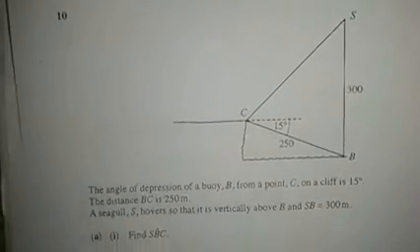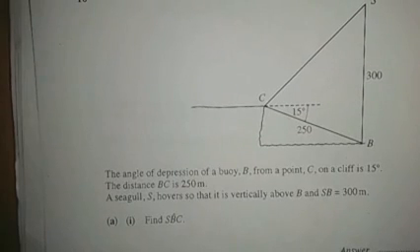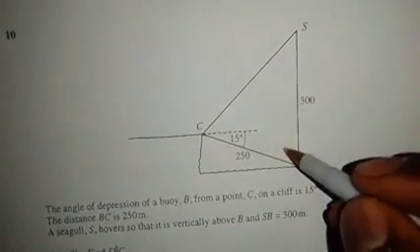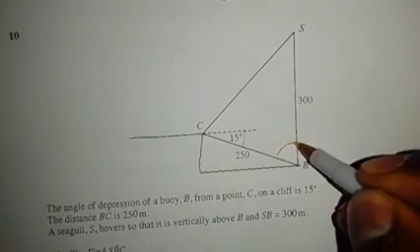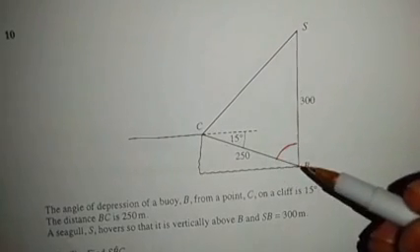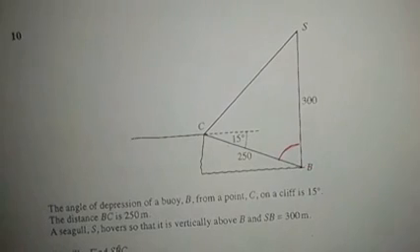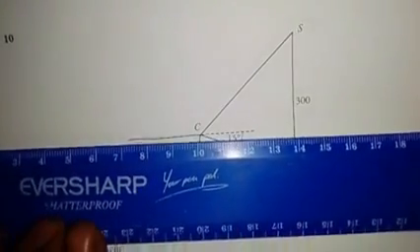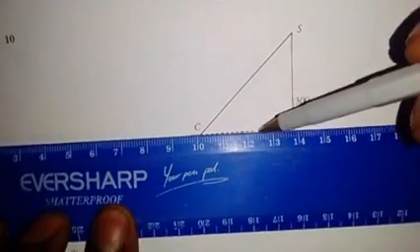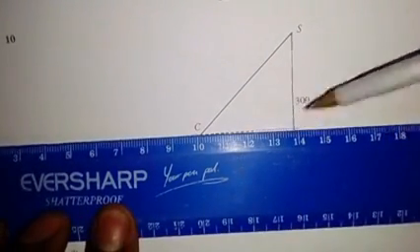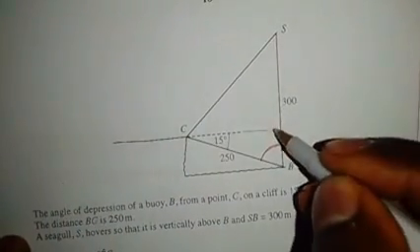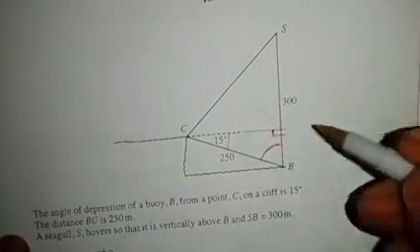Right, we move on to the first question. Find SBC. Where is SBC? They want you to calculate this angle. This is SBC. For you to calculate this angle, you can extend the dotted lines here to touch the line SB in such a way that you create a 90-degree angle here.